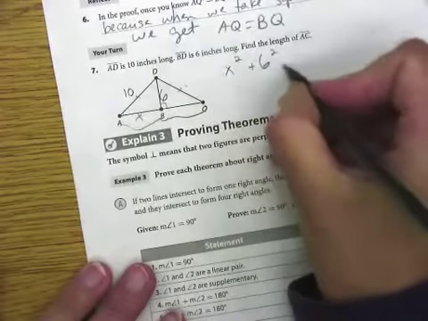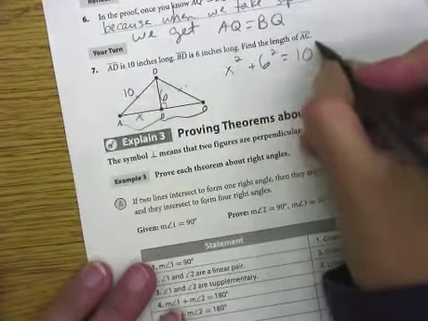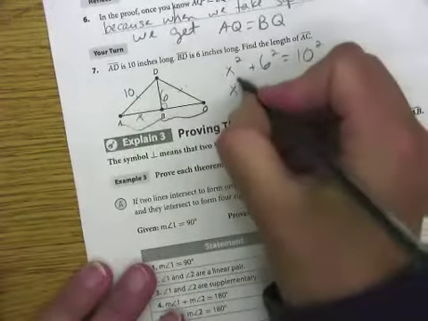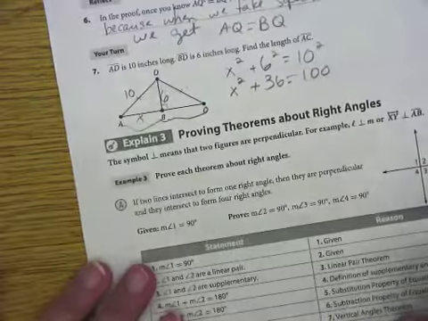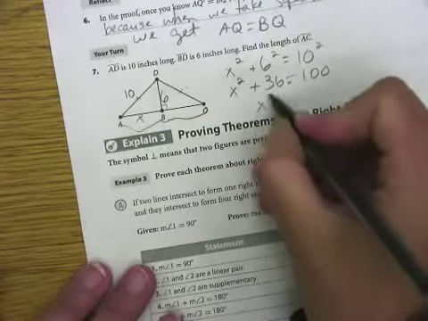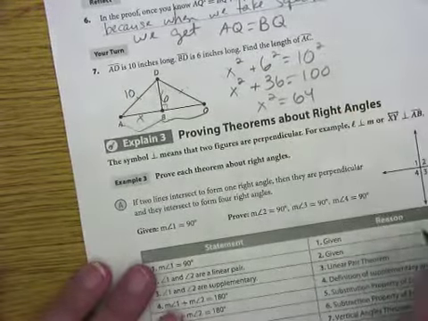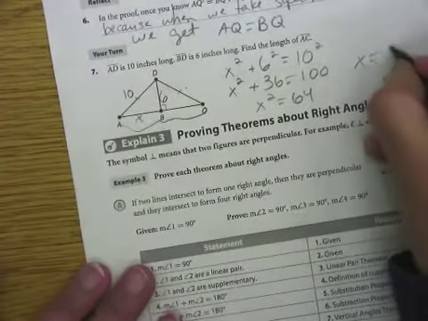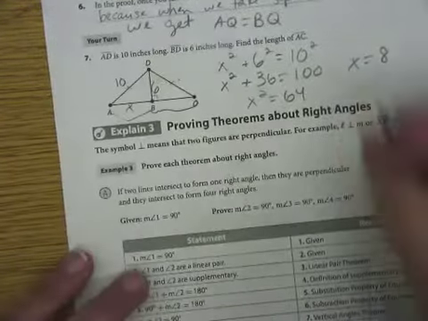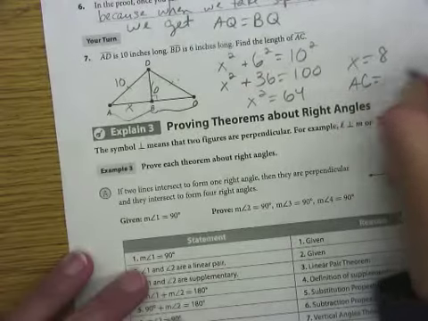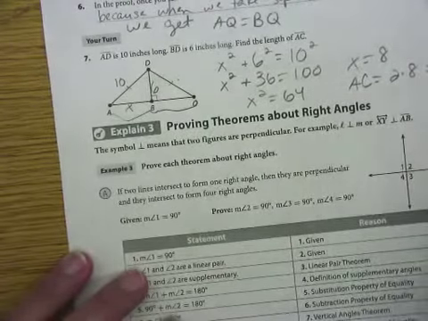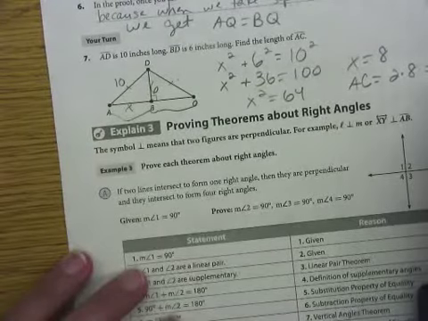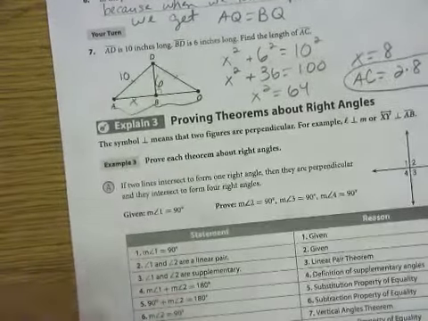So X squared plus 6 squared equals 10 squared. So X squared plus 36 equals 100. When we subtract 36 from both sides, X squared is 64. And that means X is 8. Therefore, the length of AC is 2 times 8, which is 16 inches.